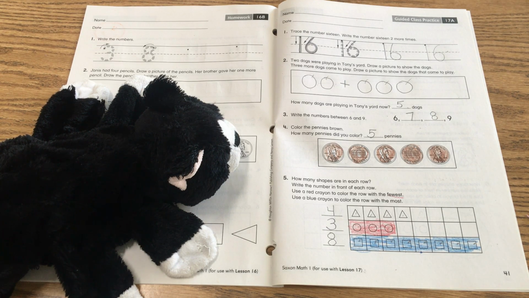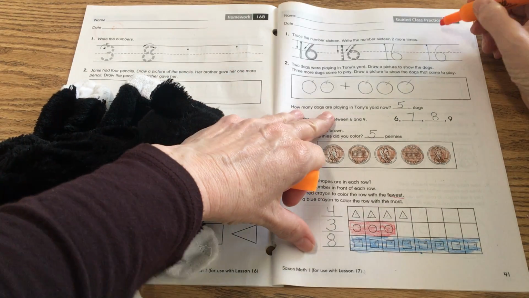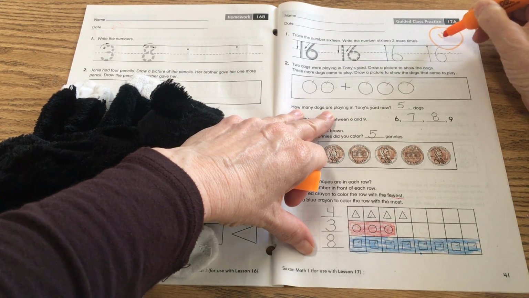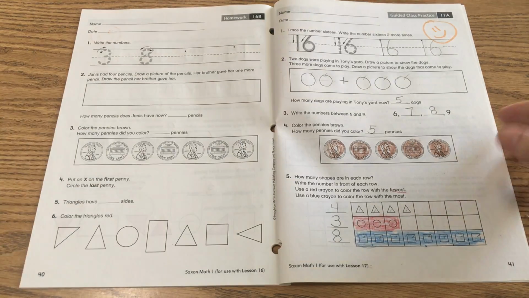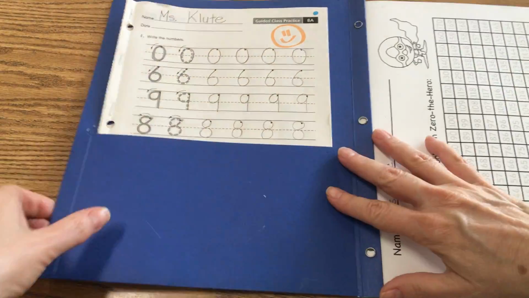Okay, so we're all done with this lesson. Great job on your math today. Give yourself an exit ticket at the top, and then this is going to get put away. Remember to put this away so you don't lose it. Put it away in your blue folder. And good job today on your math.